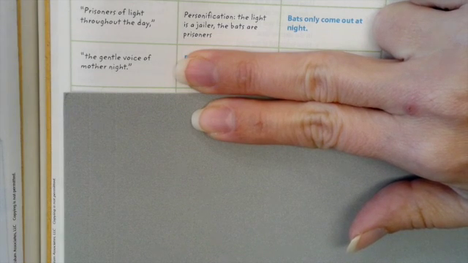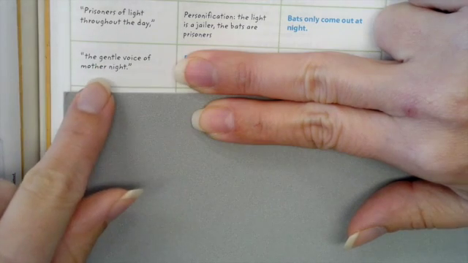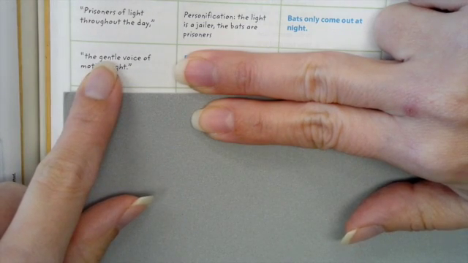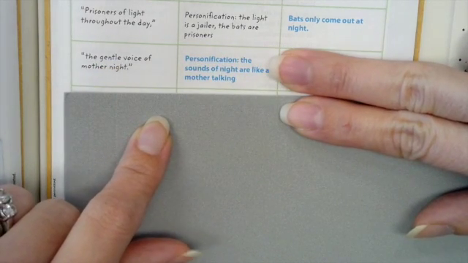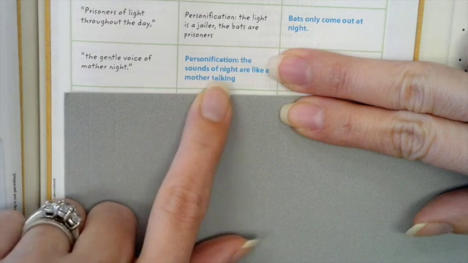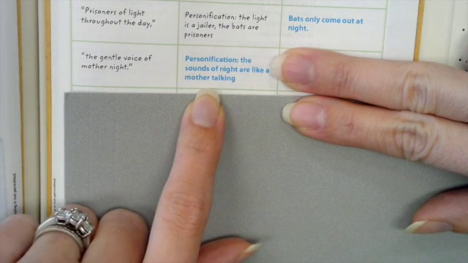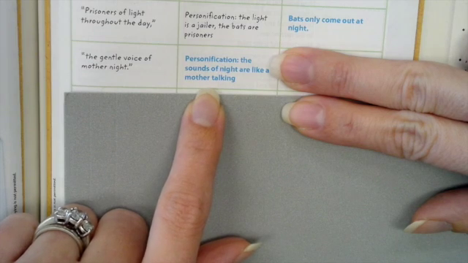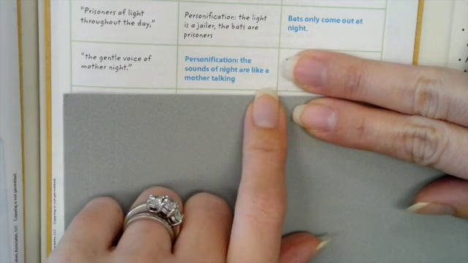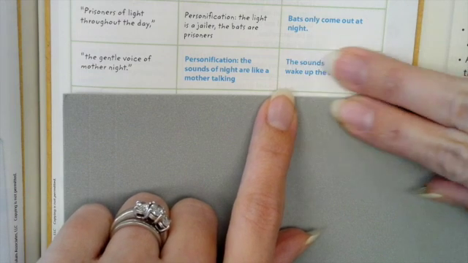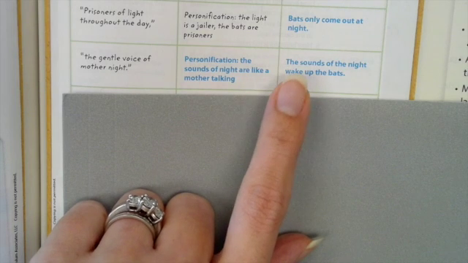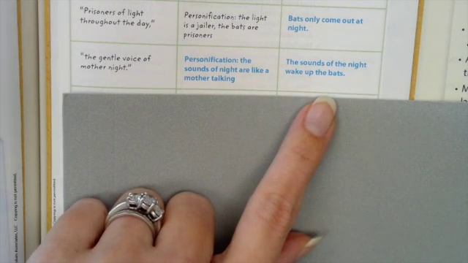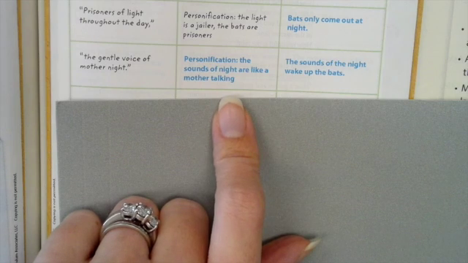Our next one, the gentle voice of Mother Nature. It's saying Mother Nature has a gentle voice. What is that an example of? That's an example of personification. The sounds of night are like mother talking. No, they can't. The sounds of night can't talk. All right, what does this actually mean? The sounds of night wake up the bats. So like if your mom was talking at night and it would wake you up. So the sounds of Mother Nature at night wake up the bats.